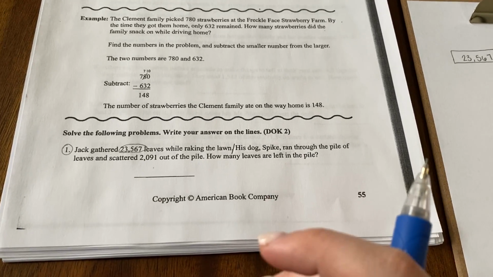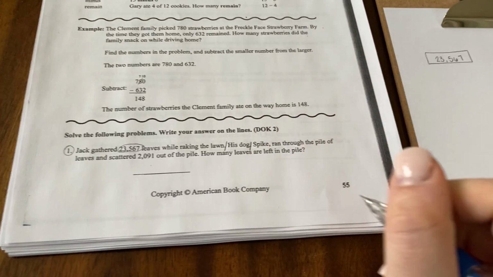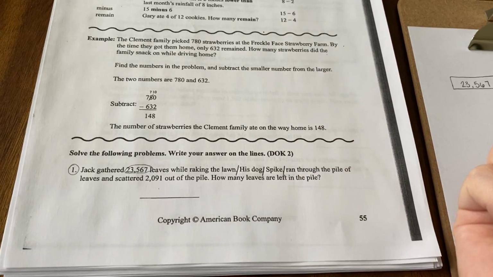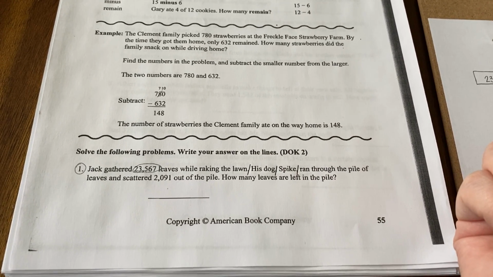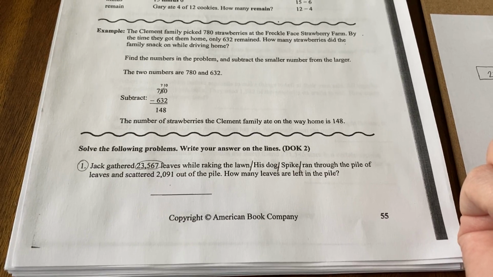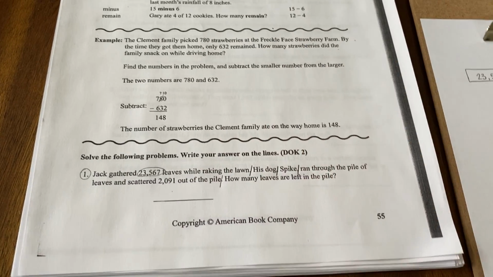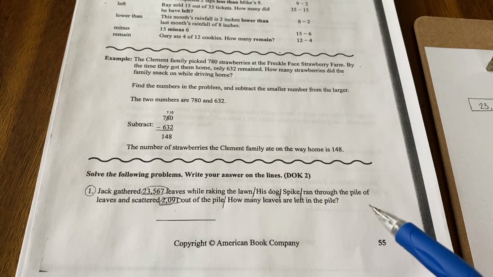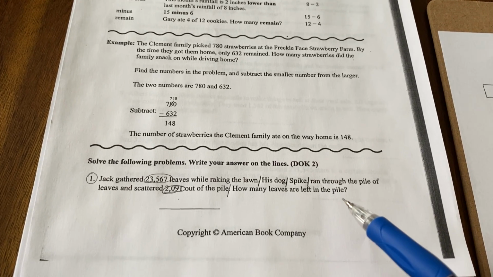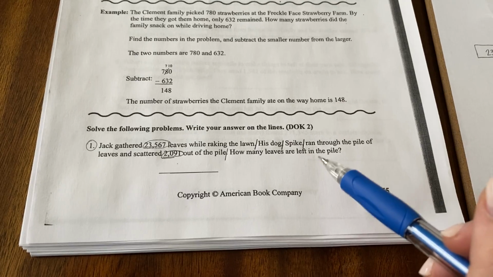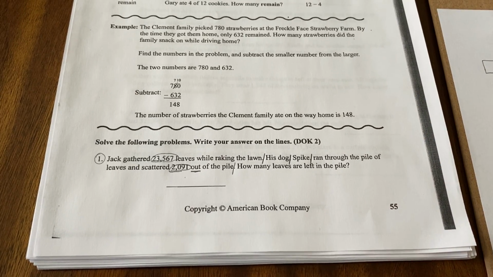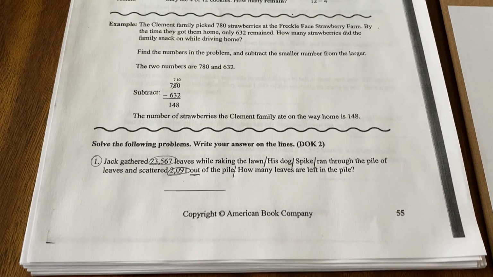Okay, so now let's look at the next part. His dog. There's a comma, but is there anything important there? No. Spike, so again, they're just given the name, so nothing important, ran through the pile of leaves and scattered 2,091 out of the pile. So there's a lot of good information here. Not only do we have the number 2,091, but we also have a word in here that tells us that we're going to have to subtract. So what word do you think that is? Well, the word out. When something comes out, do we have more of it or less of it? We have less.